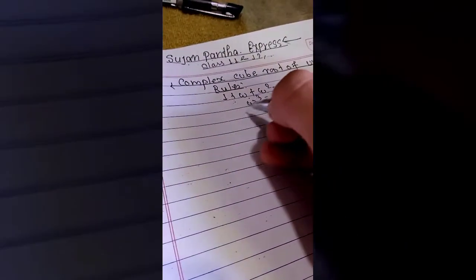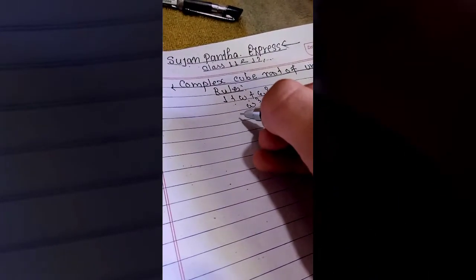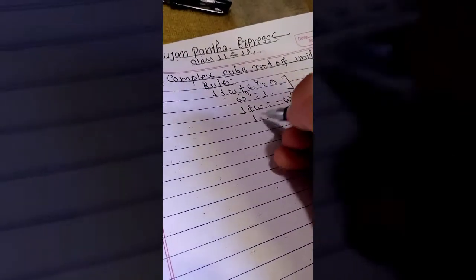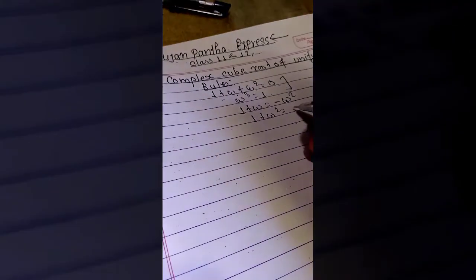Now we are going to solve the problems. Before that, we have to know that 1 plus omega is equal to minus omega square. Then 1 plus omega square is equal to what? Minus omega. Yes, minus omega. This comes up while solving the problems.